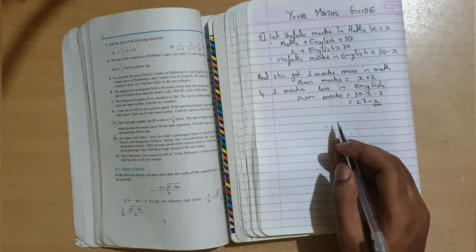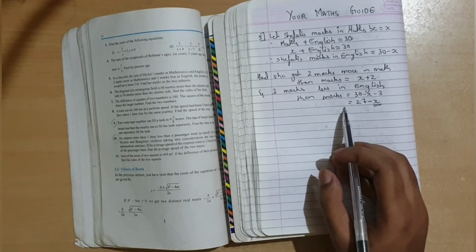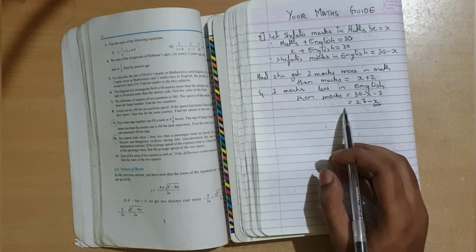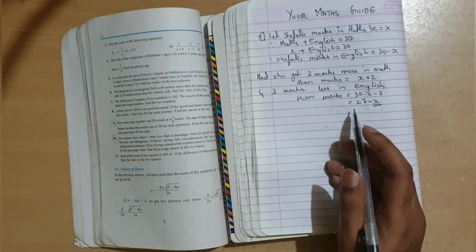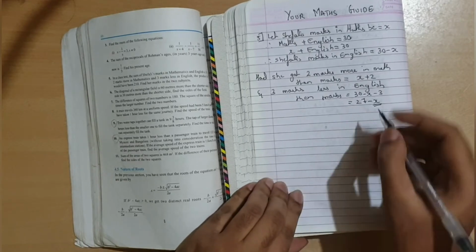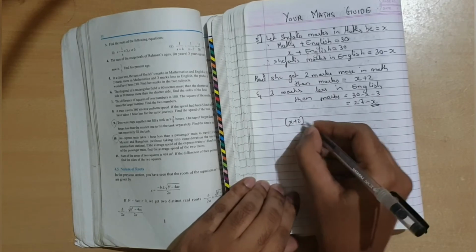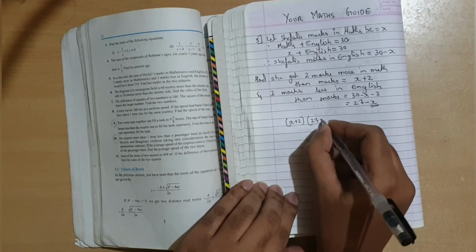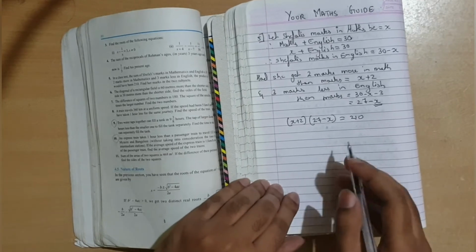Just see, what they have given is, the product of our marks would have been 210. So how will you solve? What do you mean by product? Product means multiplication. So x plus 2 and 27 minus x is equal to 210.